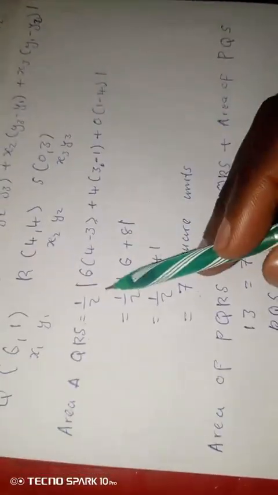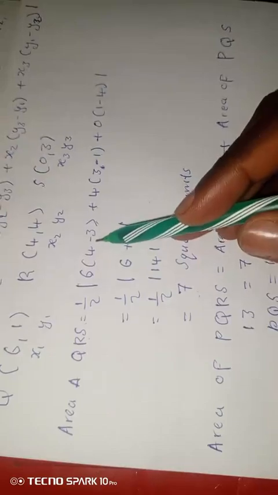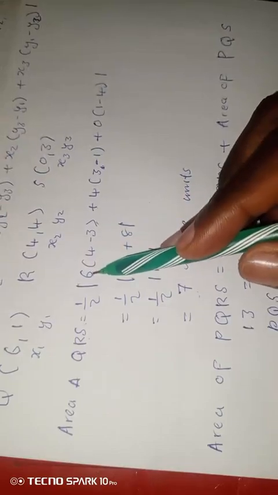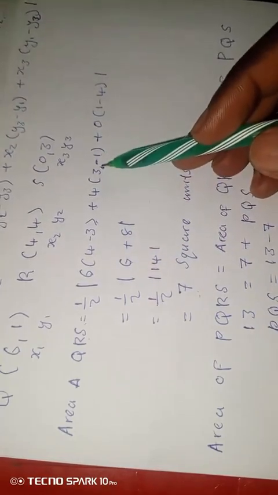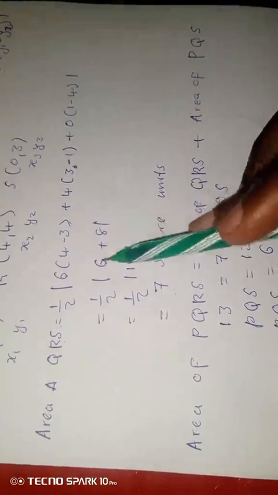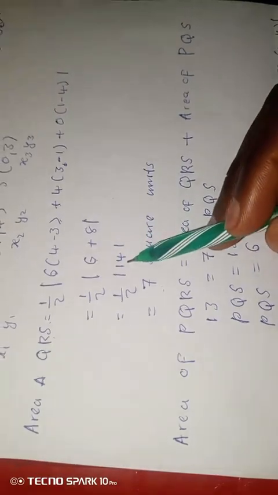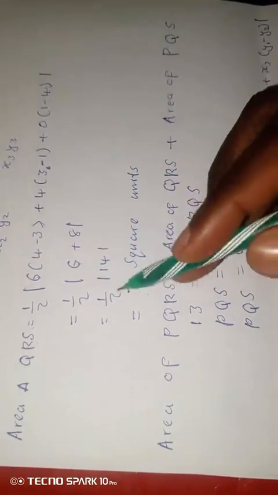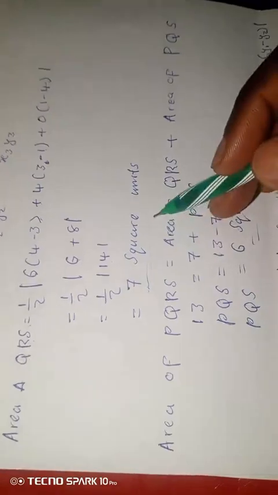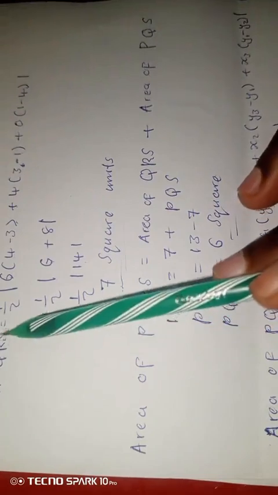Then from here, we have 1/2 modulus. So here 4 minus 3 is 1. 1 times 6 is 6, plus 3 minus 1 here is 2, 2 times 4 is 8, here it will be 0. So we'll just write this one. Here we'll add 6 plus 8, which will give us 14, times 1/2. Then we'll remove the bars there. So 2 into 14 will be 7 square units. So now we have found the area of triangle QRS.